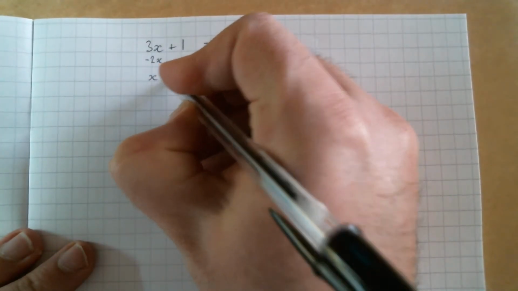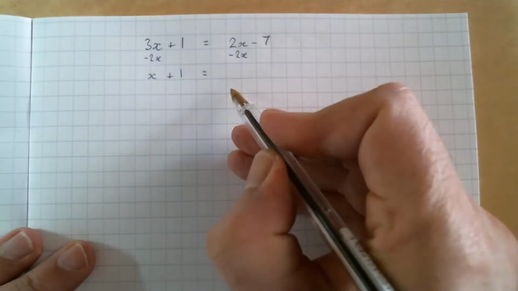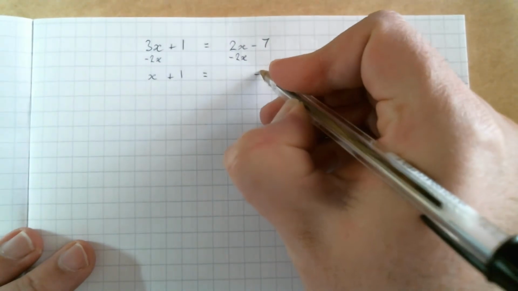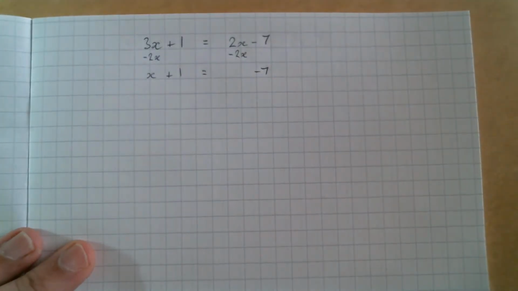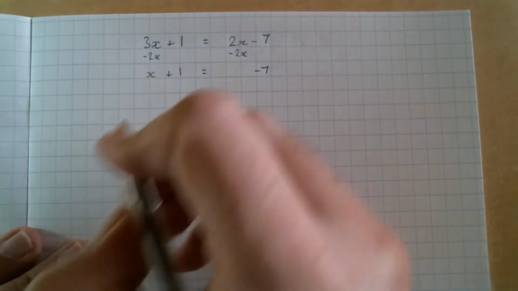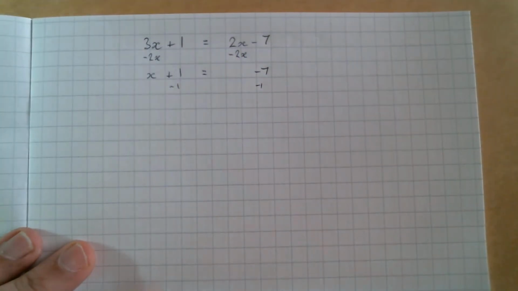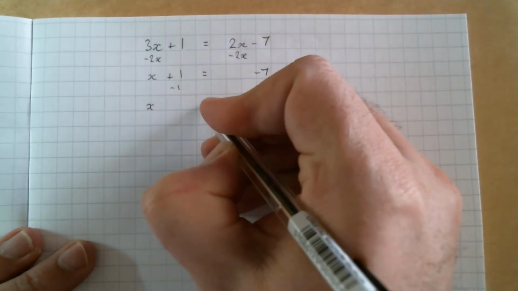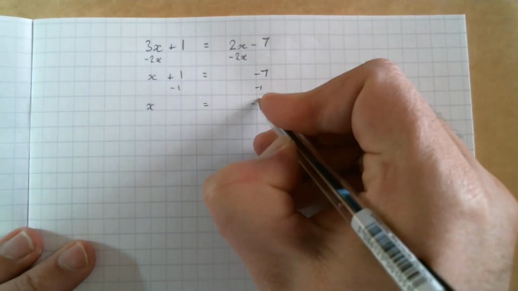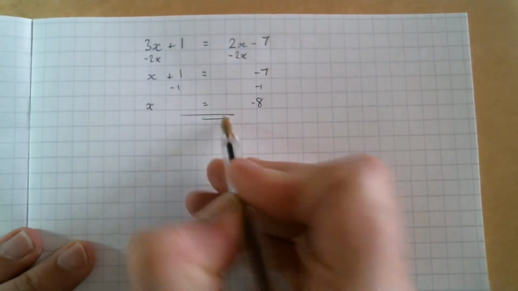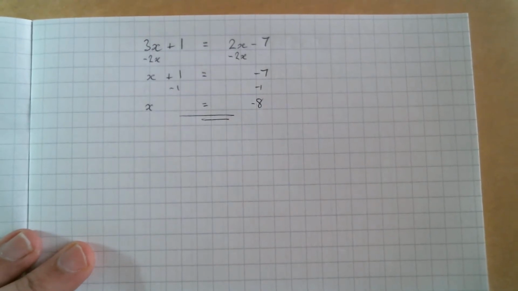The positive 1 is still here. Minus 7. And we've got that. We can now subtract 1 from each side. And we discover that x equals a very easy negative 8.